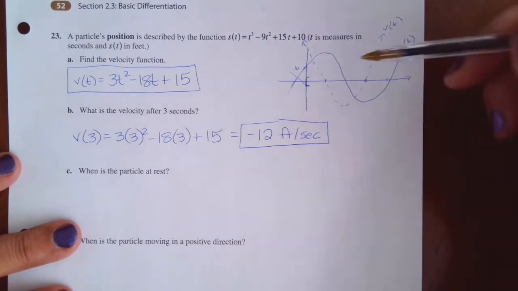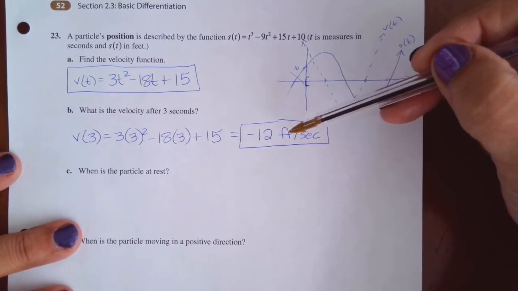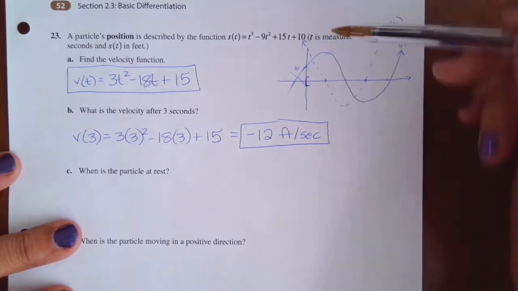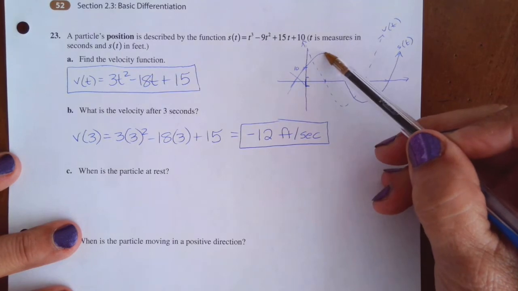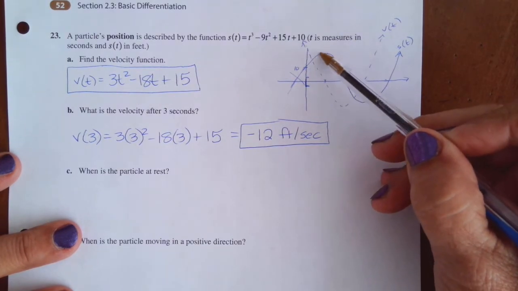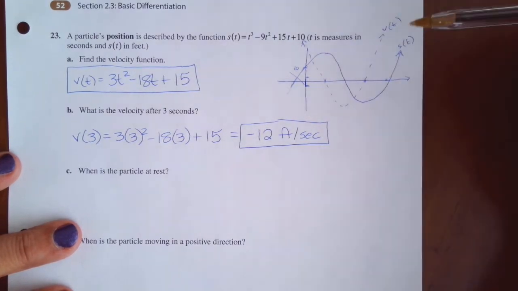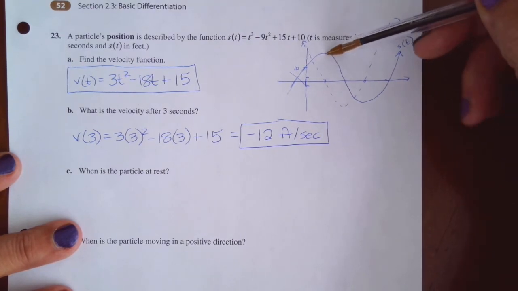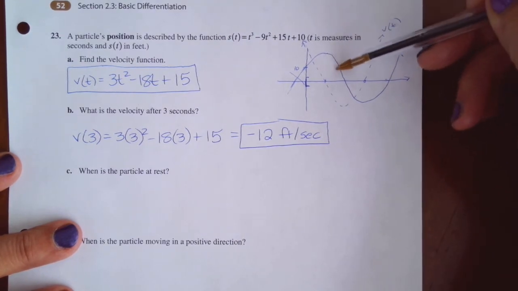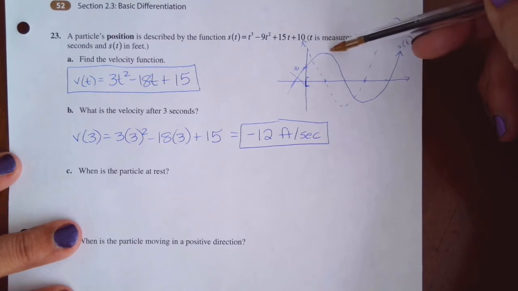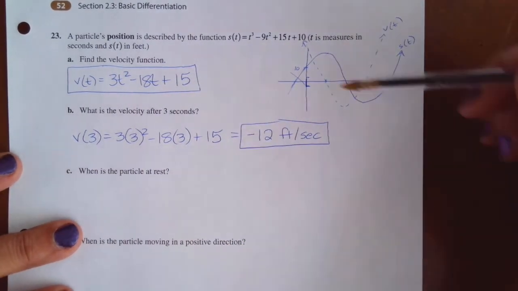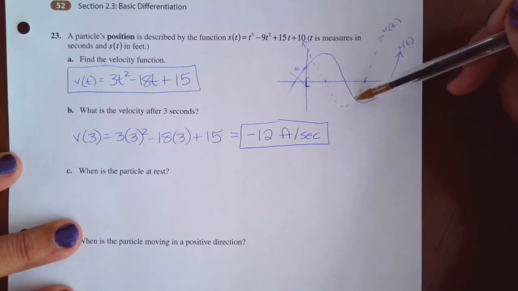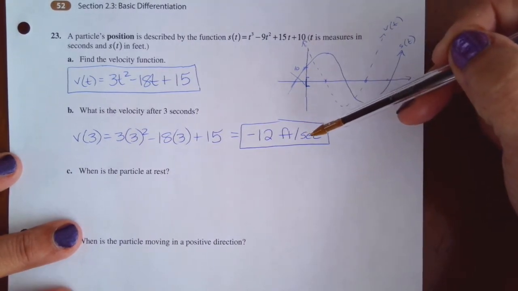Okay? So, if I am looking at this graph right, the velocity of every point from 0 to the max would be positive, right? Positive slopes. Any velocity, which is the slope of the derivative, from here to the min would be negative. So that means 3 seconds has to fall in here somewhere because it's got a negative velocity.